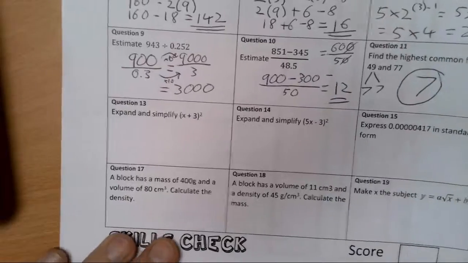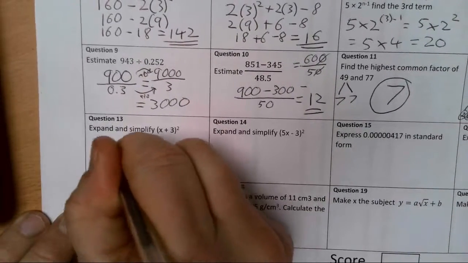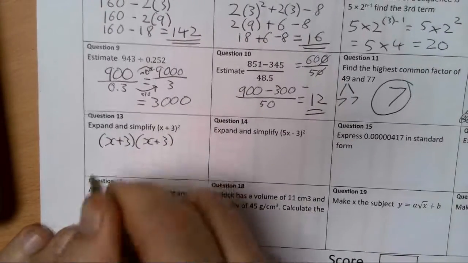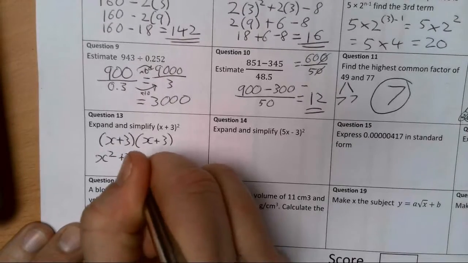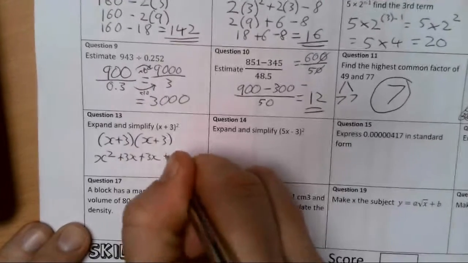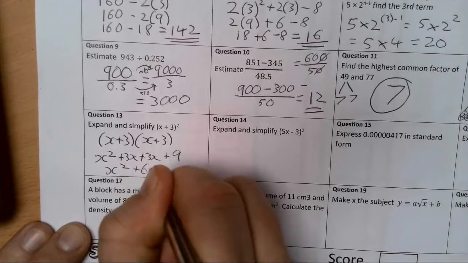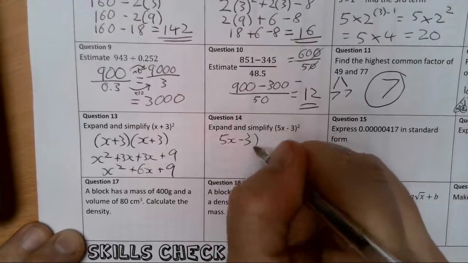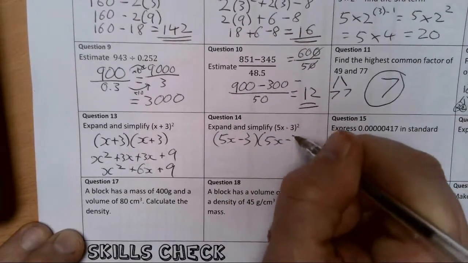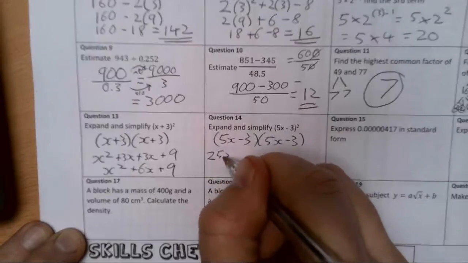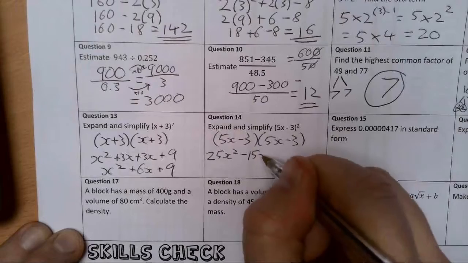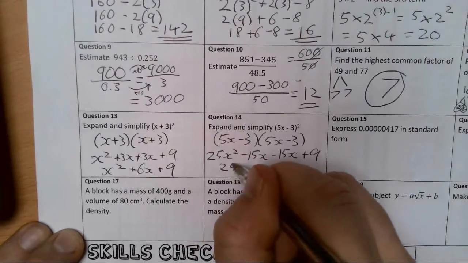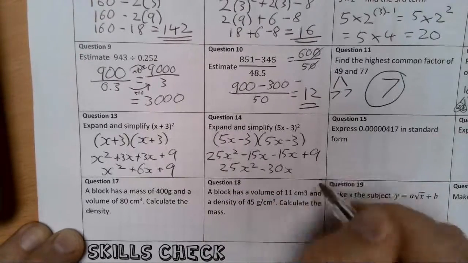Okay. Expand and simplify (x+3) squared. It gives me (x+3) times (x+3). First, outer, inner, last. First is x squared. Outer is plus 3x, inner is another 3x, and last is 9, so it gives me x squared plus 6x plus 9. And then I've got (5x-3) squared, so that's (5x-3) times (5x-3), so it gives me 25x squared minus 15x minus another 15x plus 9, which gives me 25x squared minus 30x plus 9.